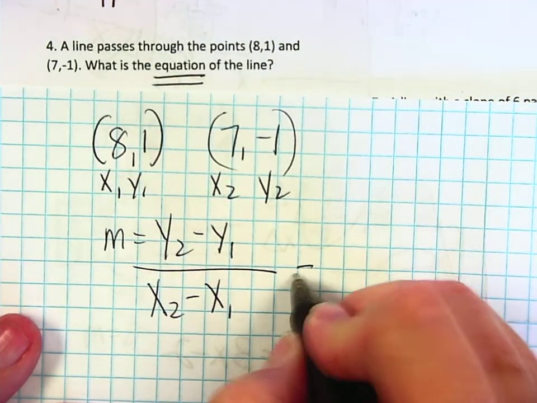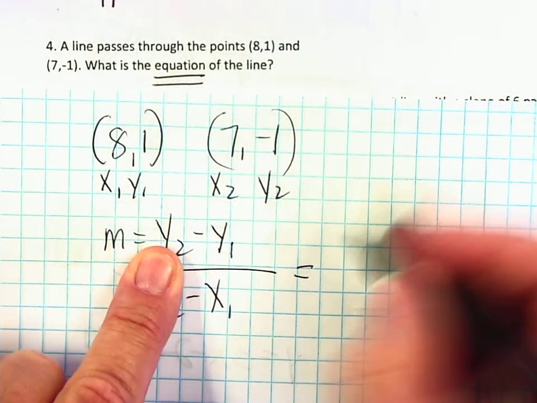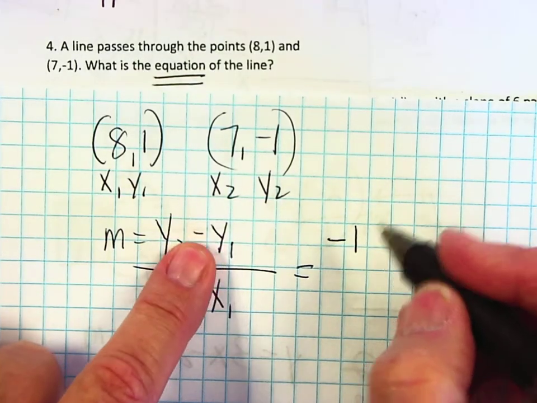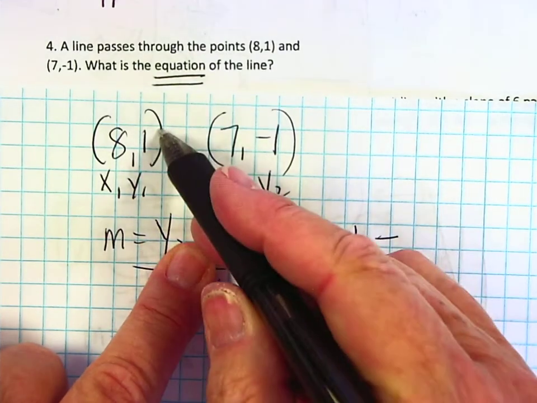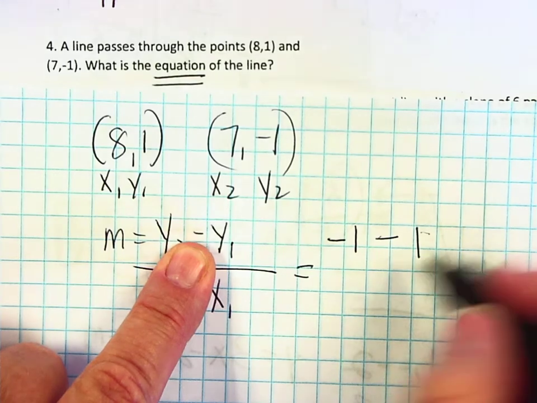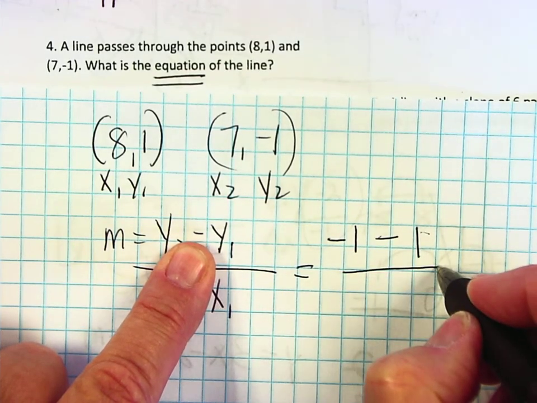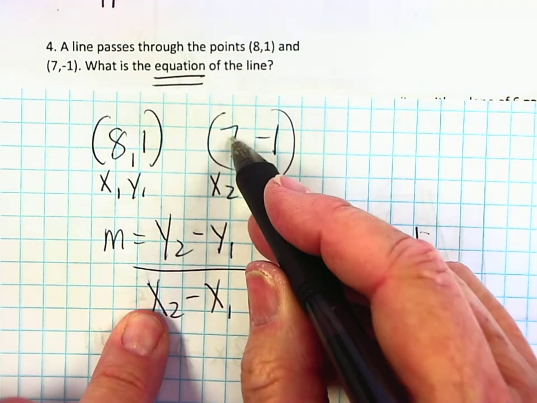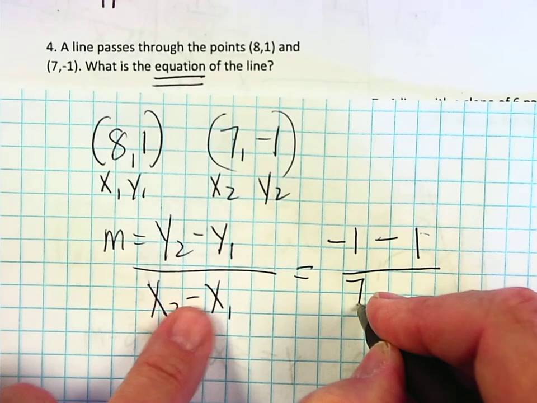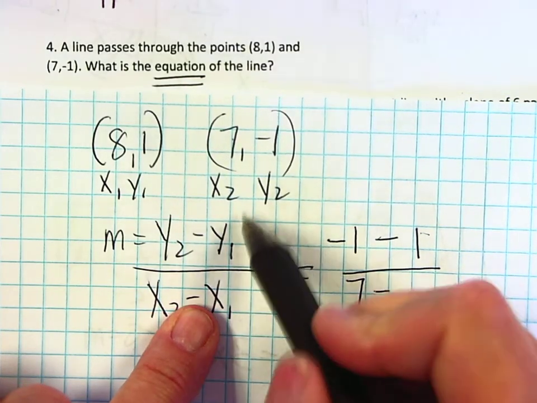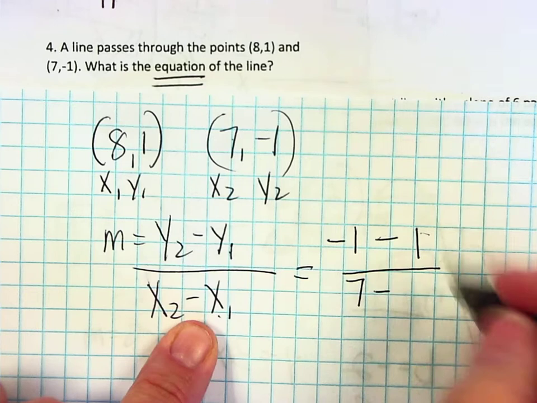Plug in those values. Y sub 2 is -1. Then I have to subtract y sub 1, which is 1. And on the bottom, I have x sub 2, which is 7. And I have to subtract x sub 1, which is 8.